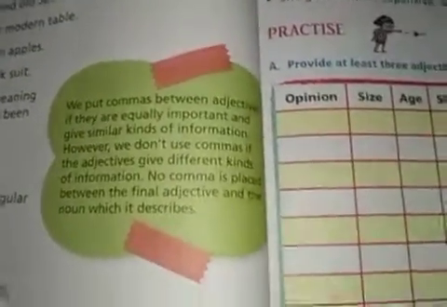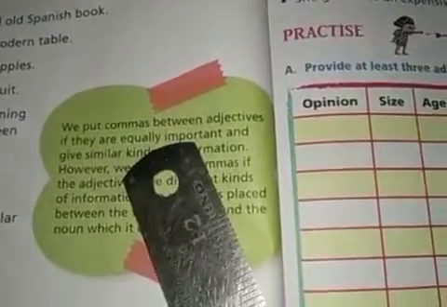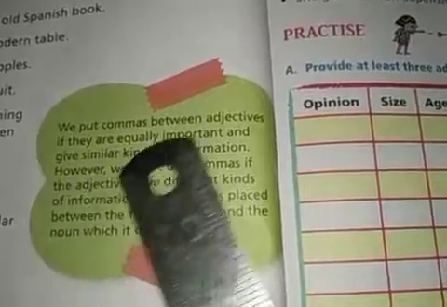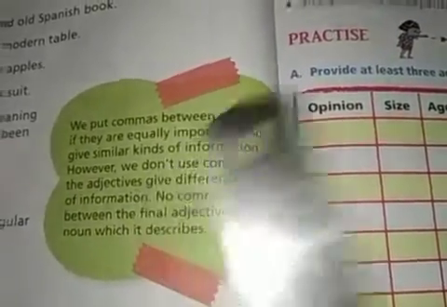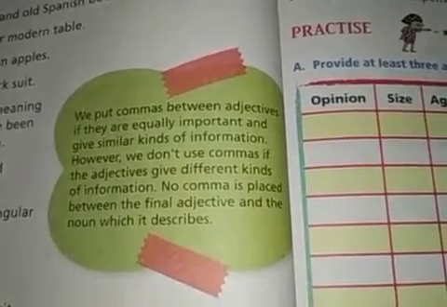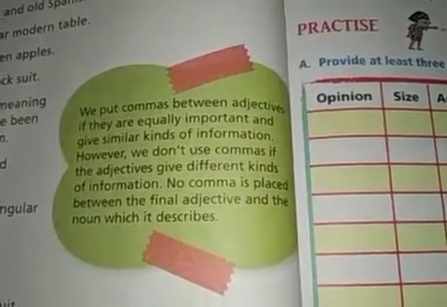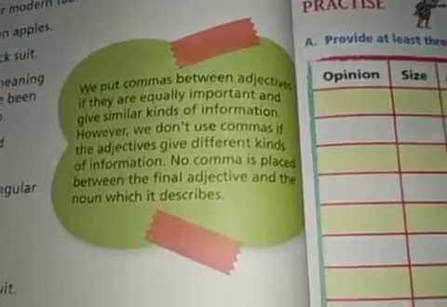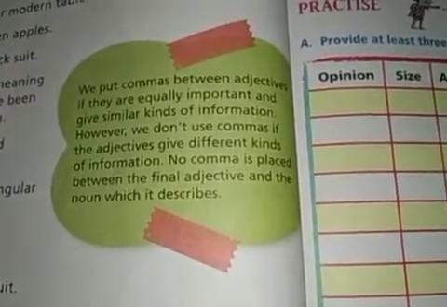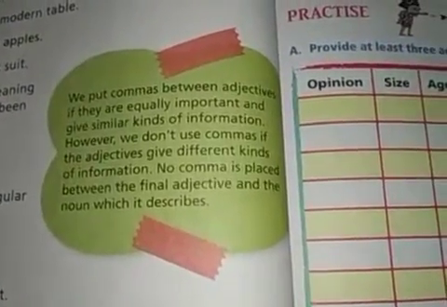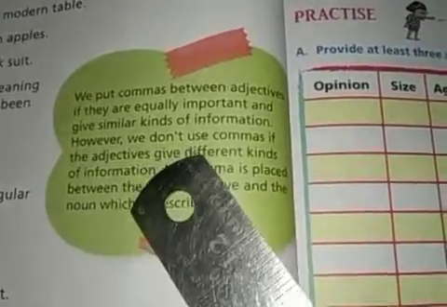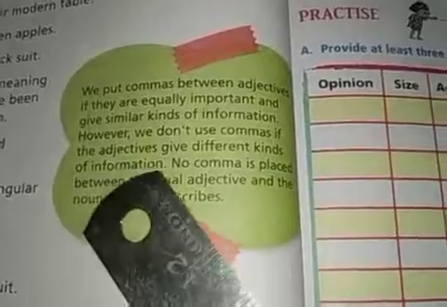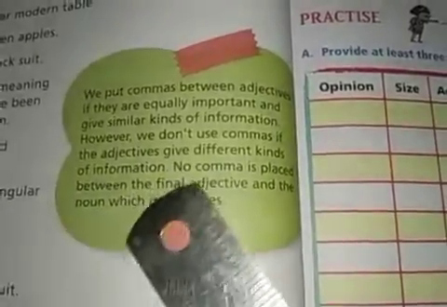Now look. We put commas between adjectives if they are equally important and give similar kinds of information. If two adjectives are carrying the same meaning or giving the same kind of information, then we can put a comma between the two adjectives. However, we don't use commas if the adjectives give different kinds of information.